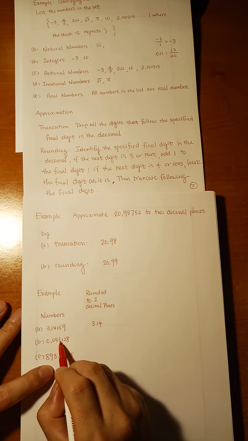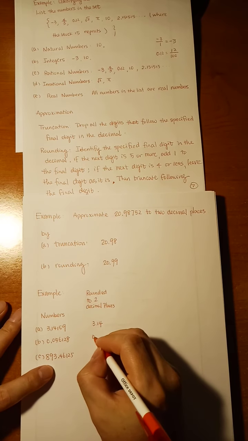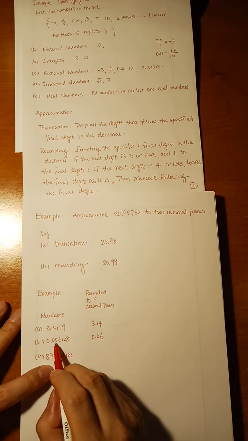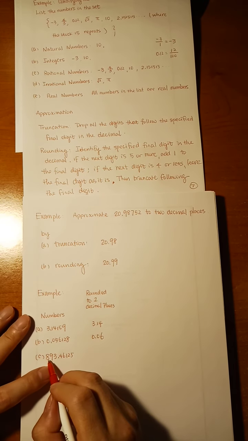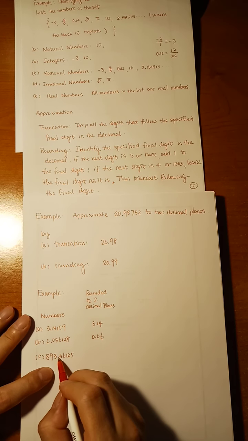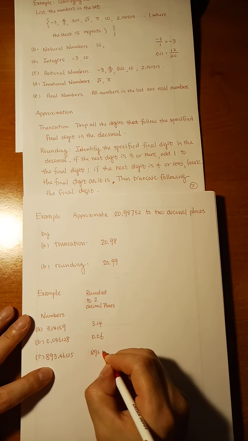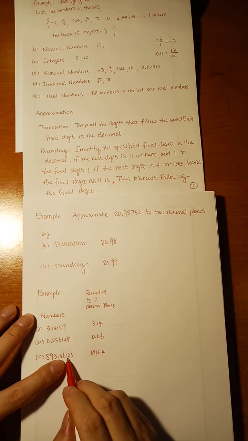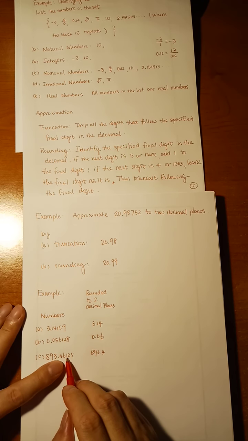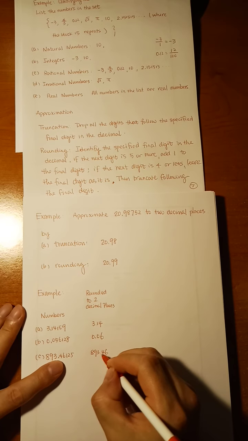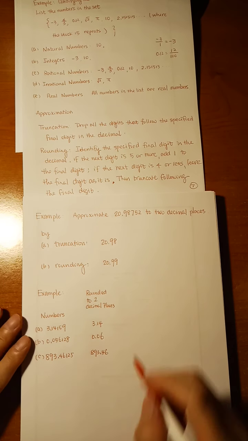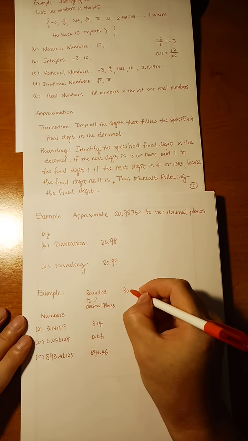But the next one is 6. 6 is greater than 5, so it's 0.06. 5 plus 1 is 6. 893.46, the next digit is 1. 1 you drop it, so it's still 6. Okay?